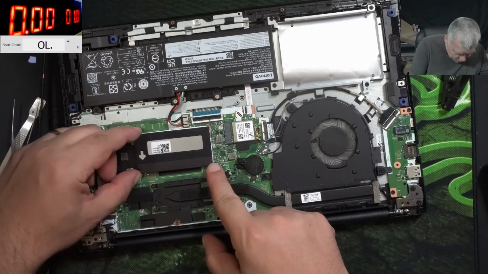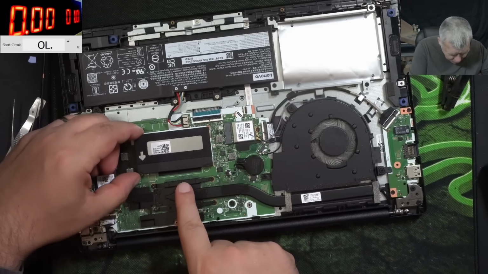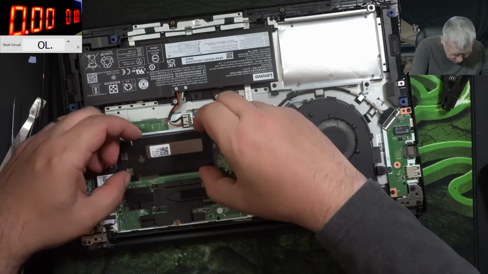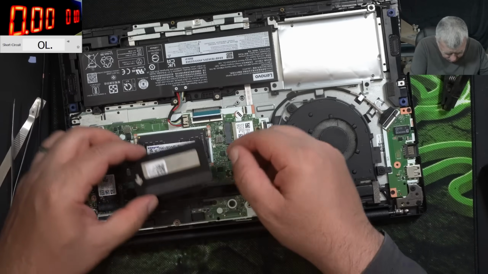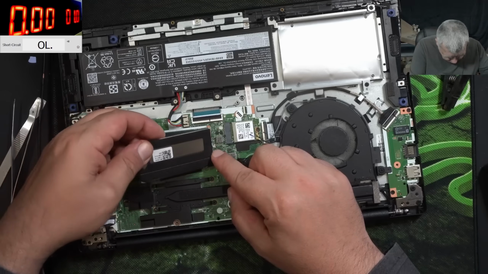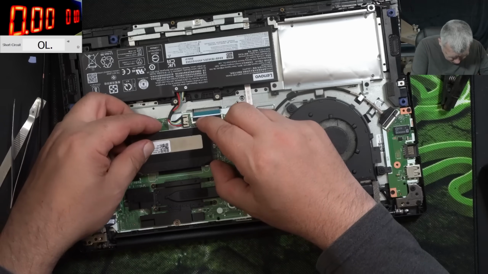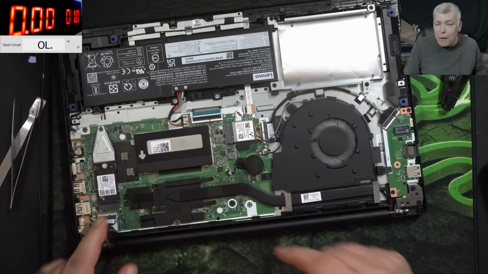Someone put this in the wrong position. I think it's in the wrong position because for me, it looks like it's bent. Yeah, indeed. So it has to be like that. Like that. Yeah, now it's fine.